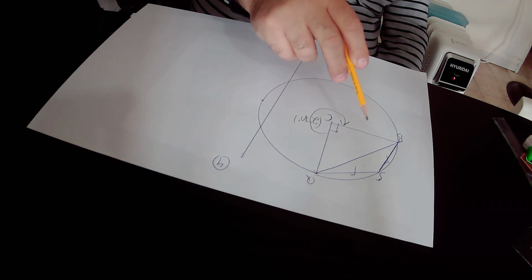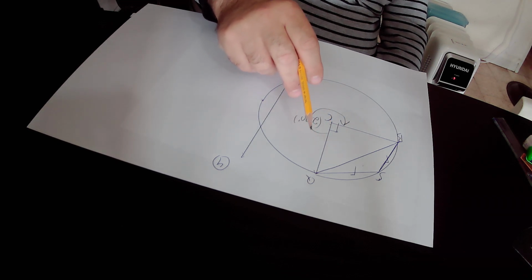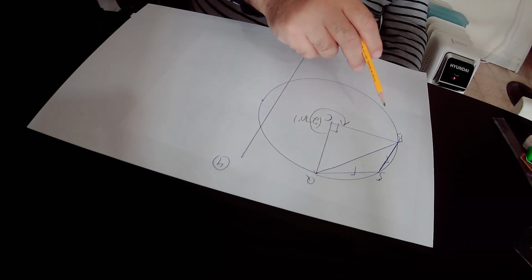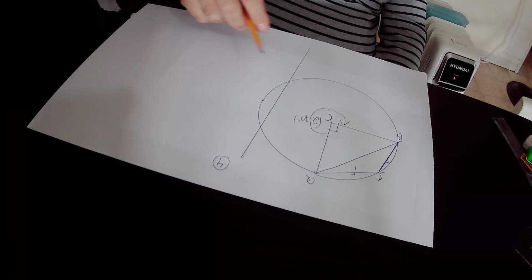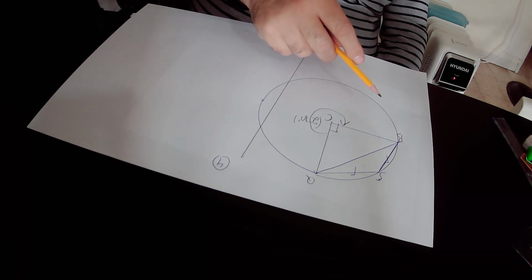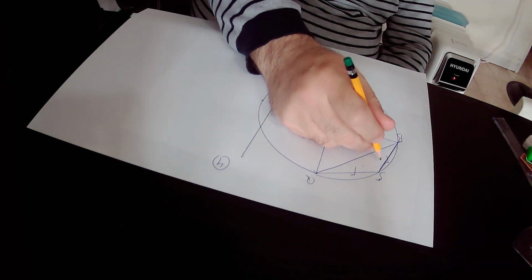Therefore, the peripheral angle BSQ that is subtended on the same arc BQ must be equal to half of it. That is to say, it must be equal to 270 degrees over 2, that is 135 degrees.